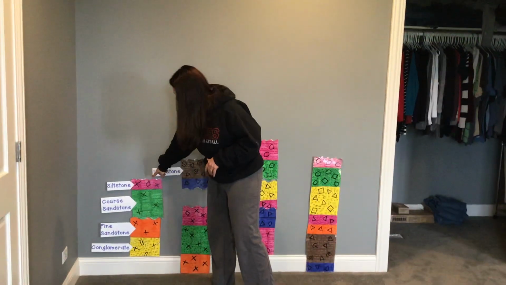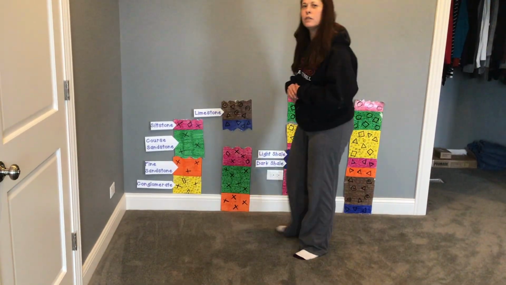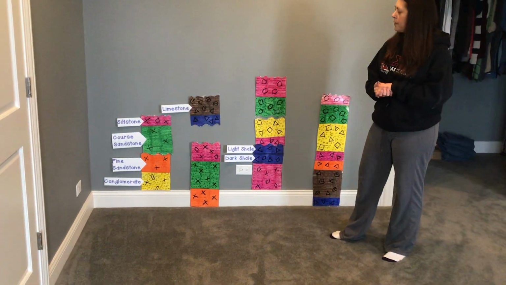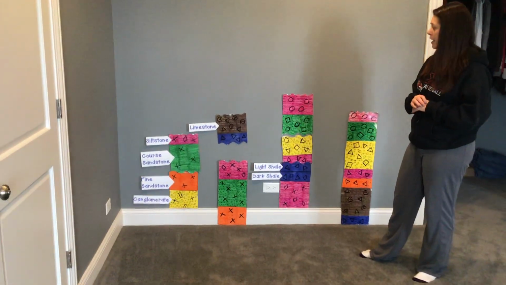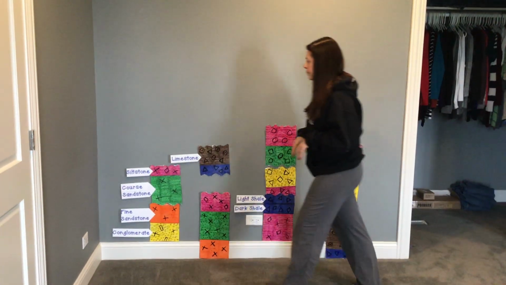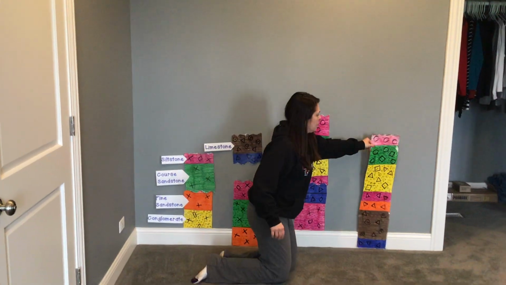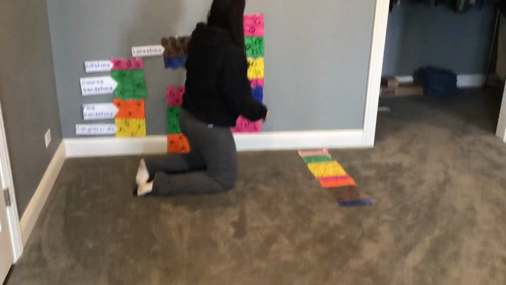Over here, I see diamonds, I see X's. I notice the rectangles. The rectangles are only found in that one layer of rock and nowhere else. So I'm going to use that as my starting layer. So I'm going to pull these pieces down so I have a space to work.